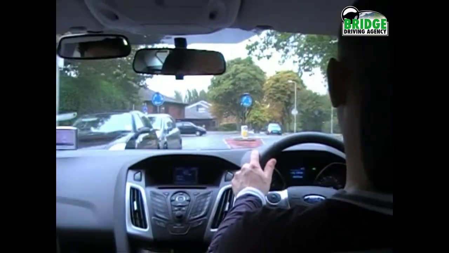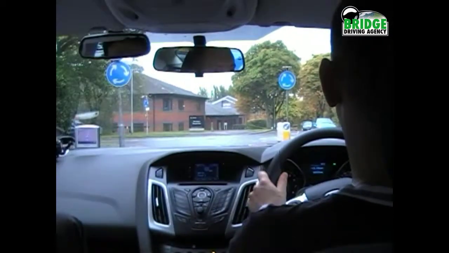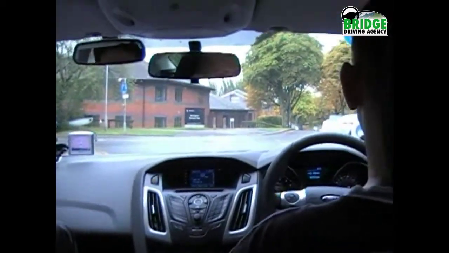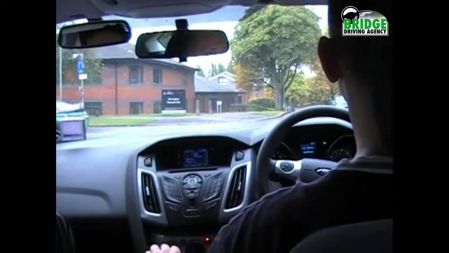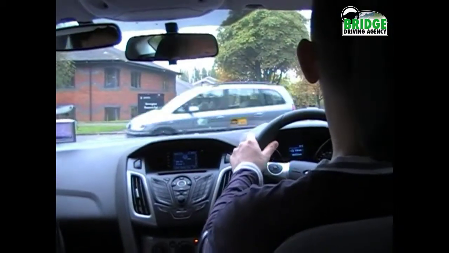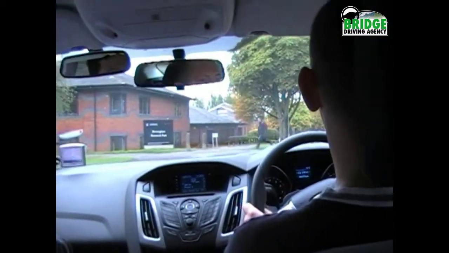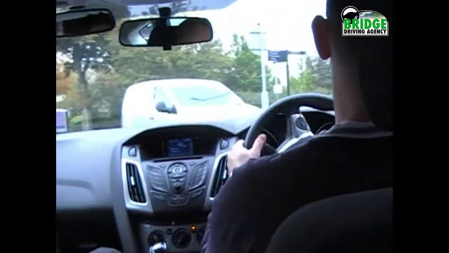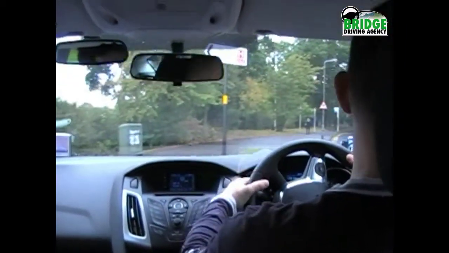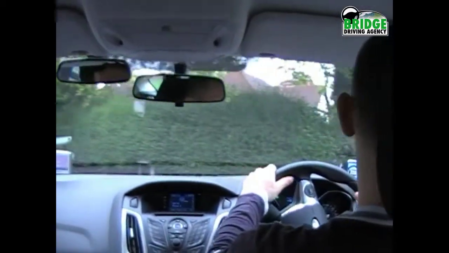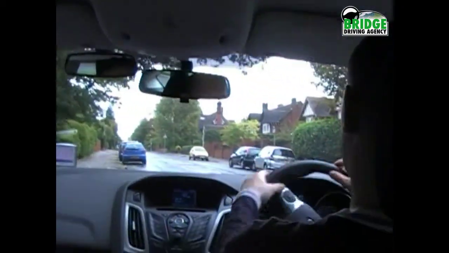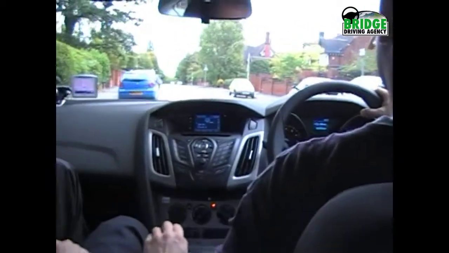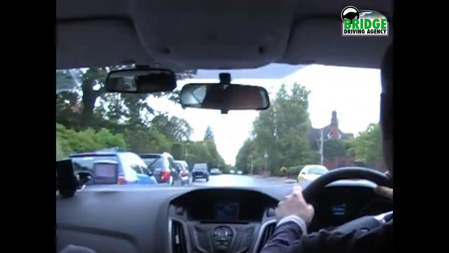Very good observation, lovely mirror work, and good timing of the indicator. Superb. Look to the right as well, make sure it's safe, yes. Lovely. Very nice steering technique, excellent. Good, excellent, superb mirror work at the mini roundabout, well done. And great steering technique. Lovely. Now just follow the road ahead, please.